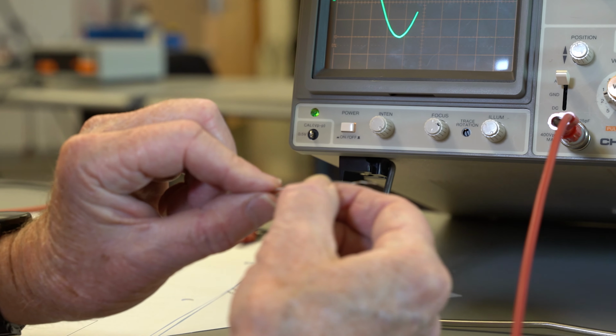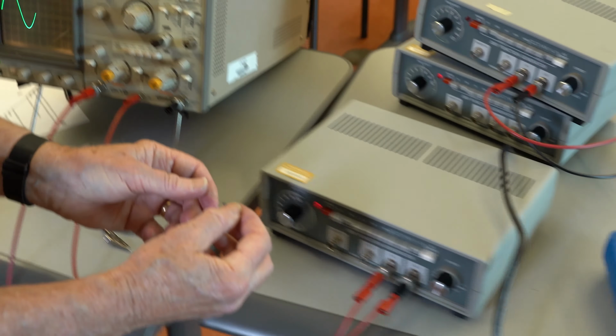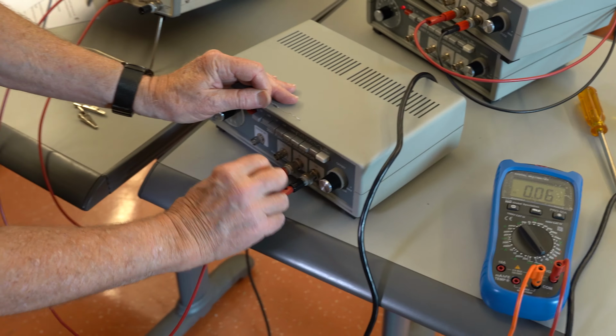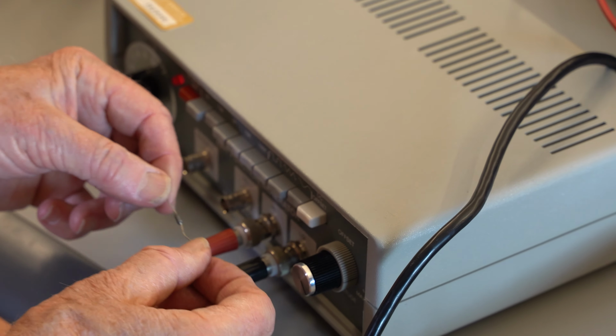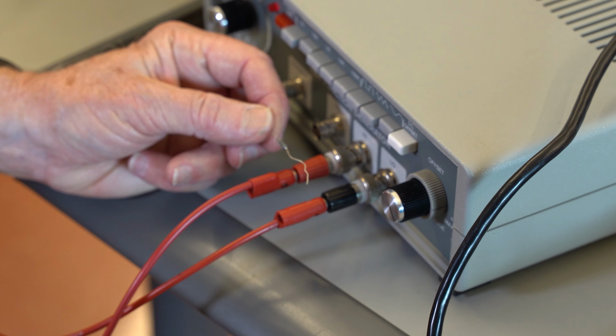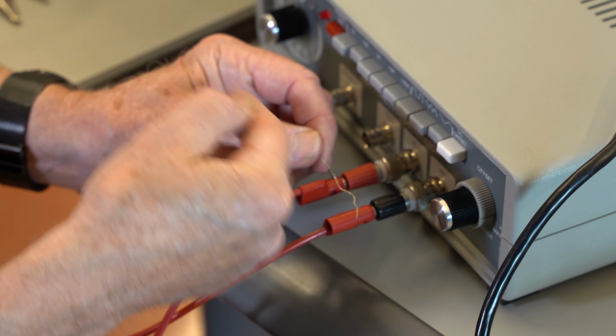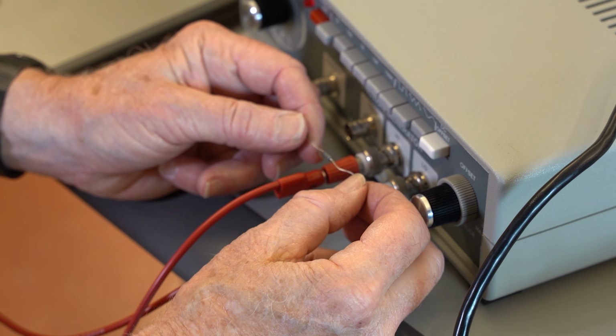So what I'm going to do is take this little diode, and I'm going to place it right across the contacts, the connectors here. Just place it right across there. So what this is going to do, when the current flows one way, it's going to show on the oscilloscope. When it flows the other way, it's going to get shorted out by this diode and won't reach the oscilloscope.